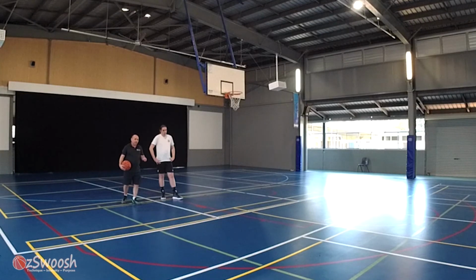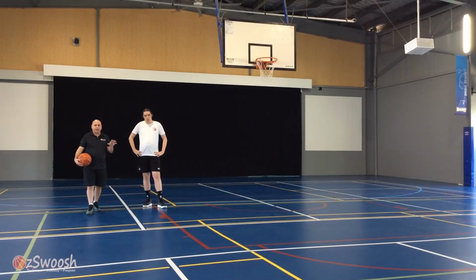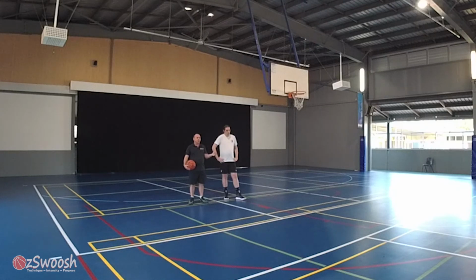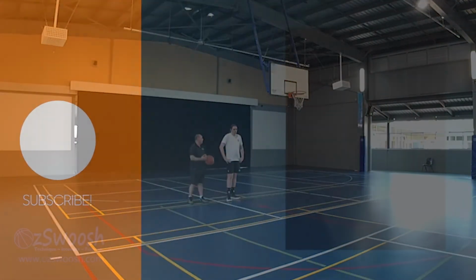Now you do hear coaches often say, don't fade away on your shot. And you see at the higher level, a lot of players do look to fade on their shot. It is a harder shot, particularly for a younger athlete, because it is like shooting at a moving target.